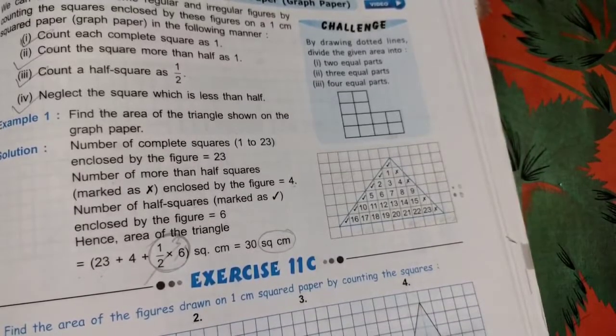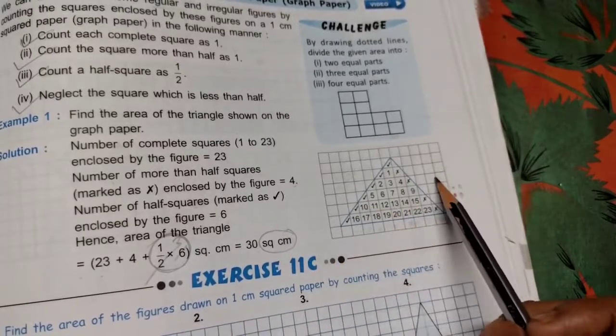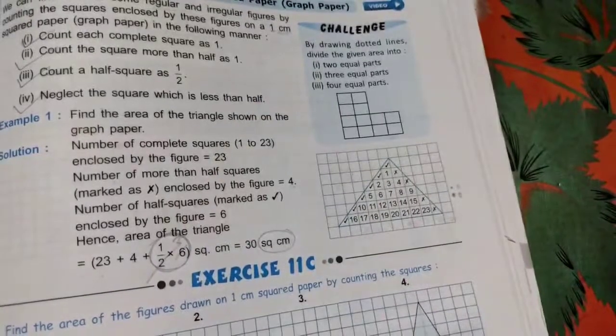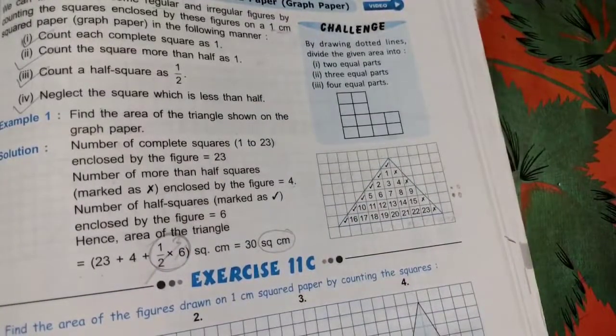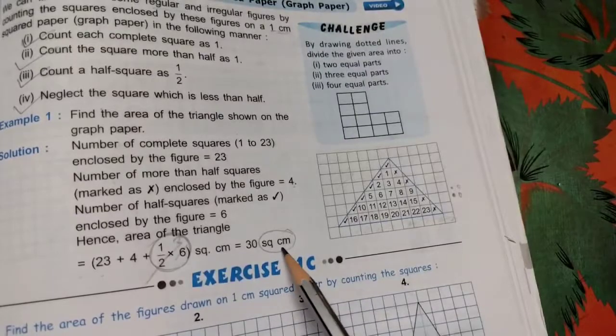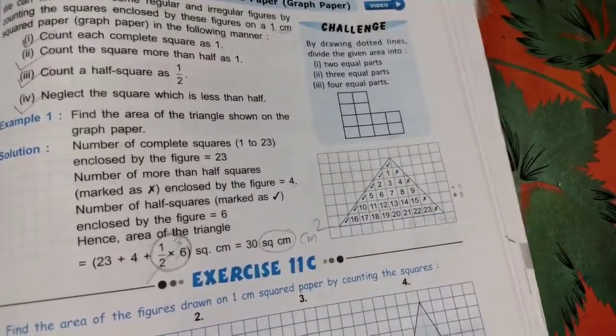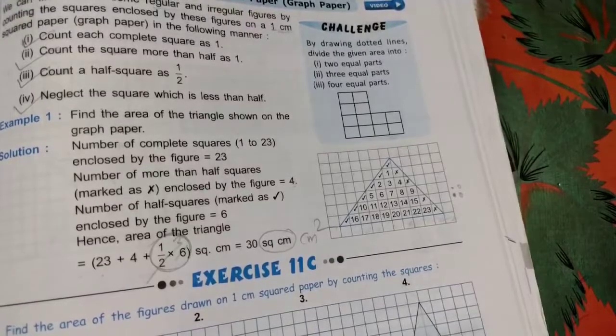If you neglect the unit, the teacher may deduct marks for that. So what was the unit? It was 1 centimeter square. What was the size of that square? 1 centimeter. That means area comes under square centimeter, or you can represent it as cm square also. Both types of representation are available to you.